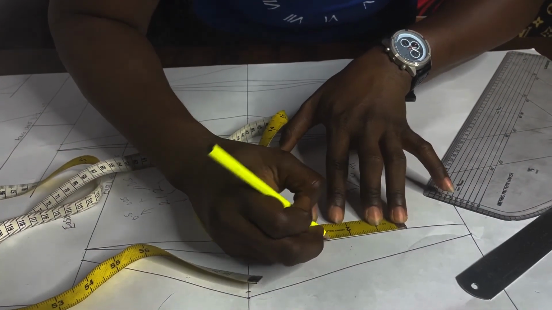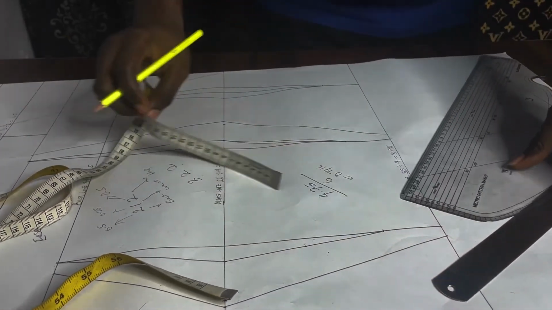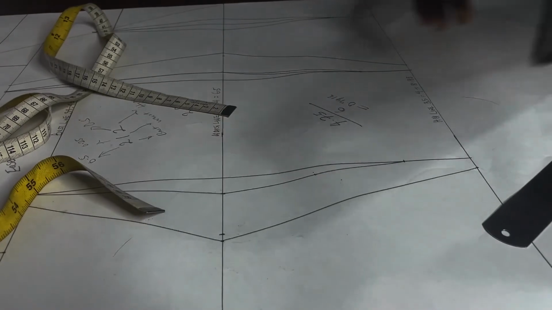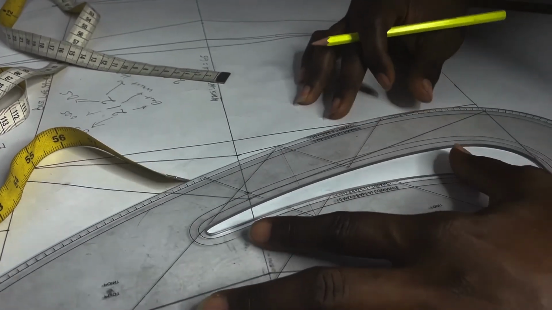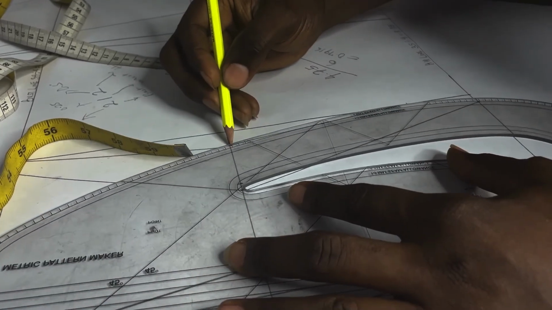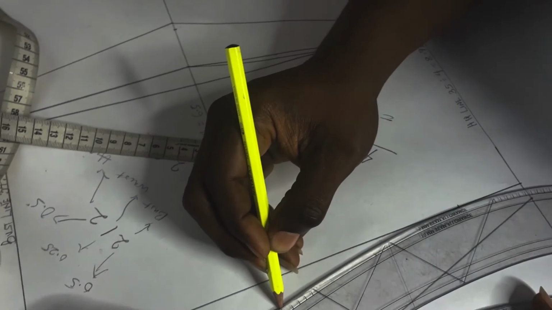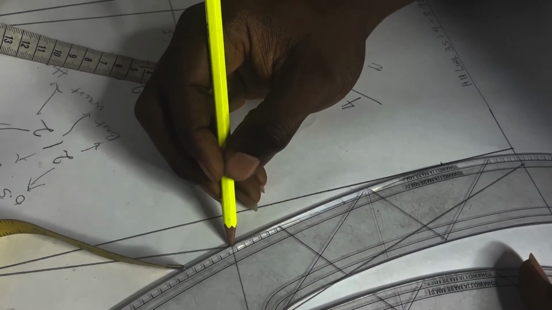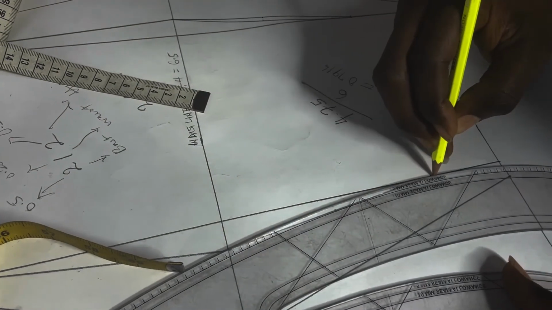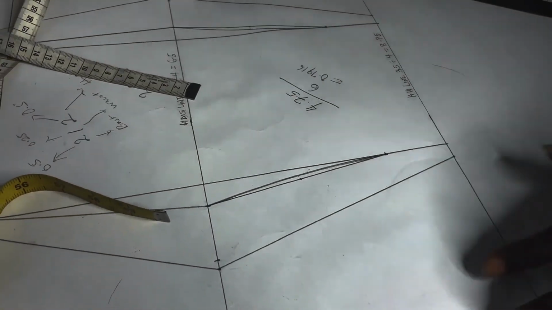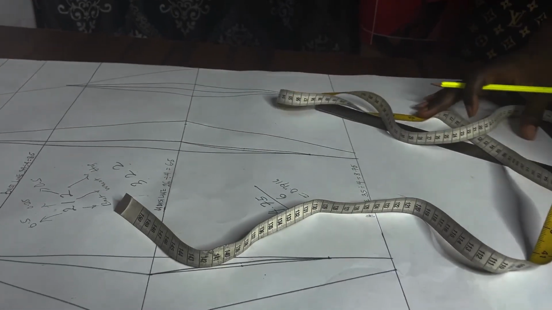You come out by 1/8 of an inch using your curve. You make a curve at the hip. You can see it's more curvy at the part of the hip.